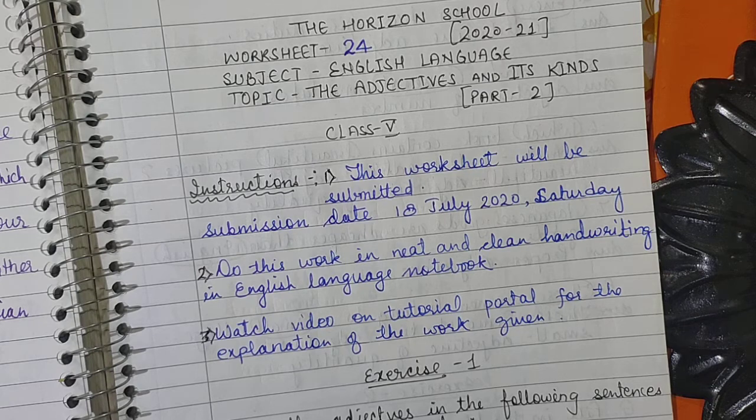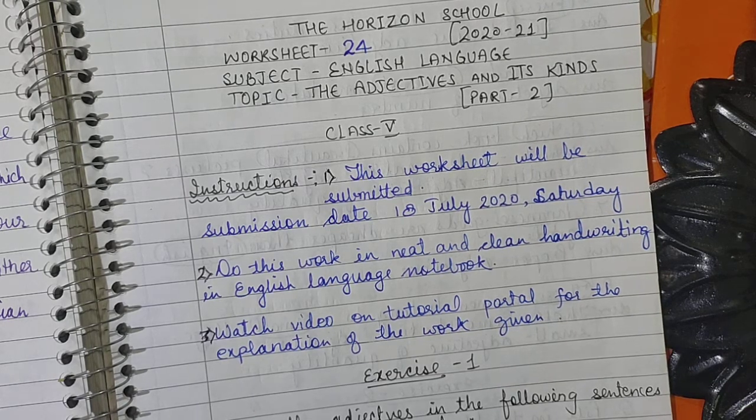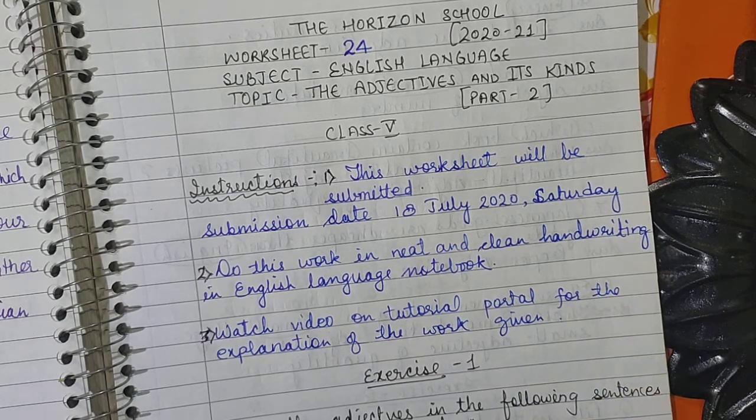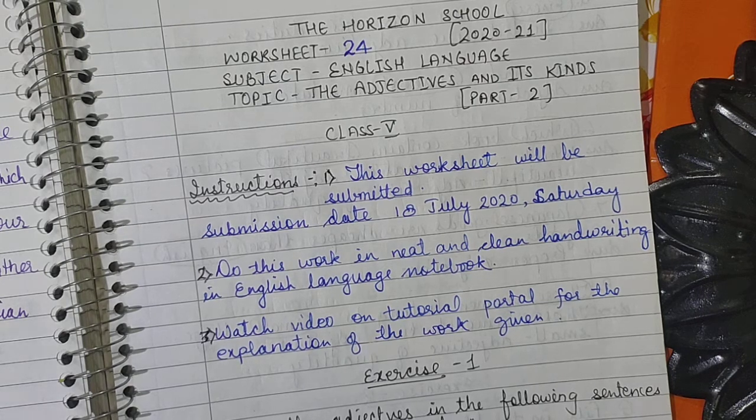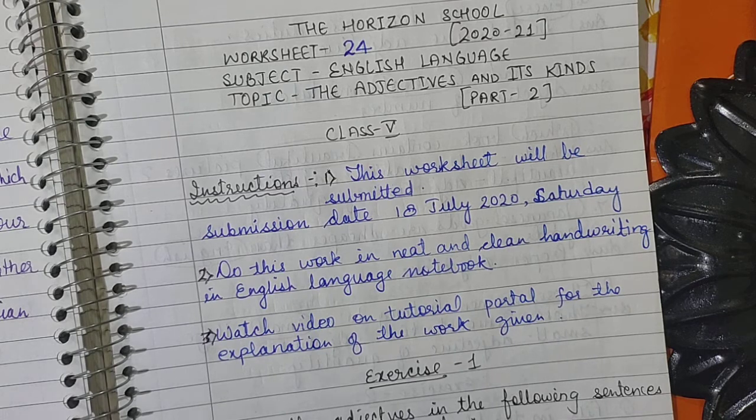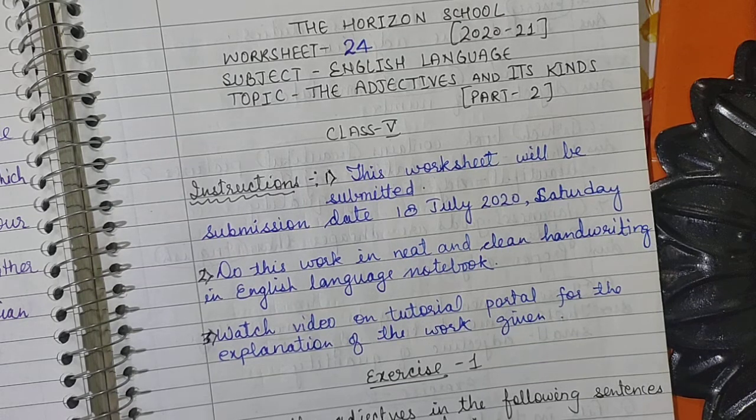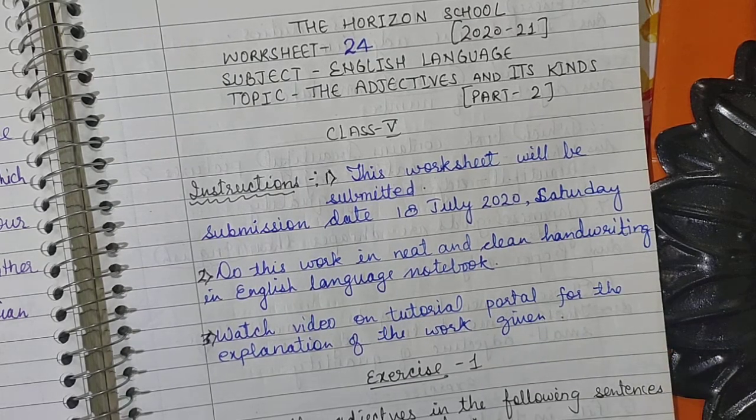Next is the example, such a behavior will not be tolerated, said the principal. Now what do you understand by such here? Such means we are demonstrating or pointing out the behavior which the principal will not tolerate. Alright, so here such is your demonstrative adjective because it is pointing out a particular type of behavior. I hope you have understood this much from these examples.